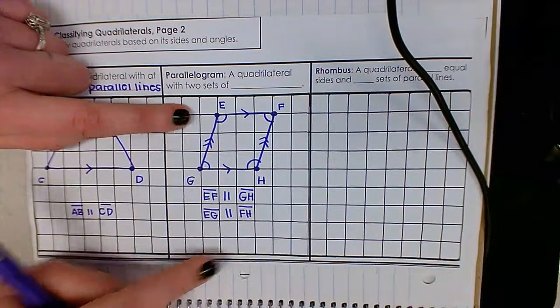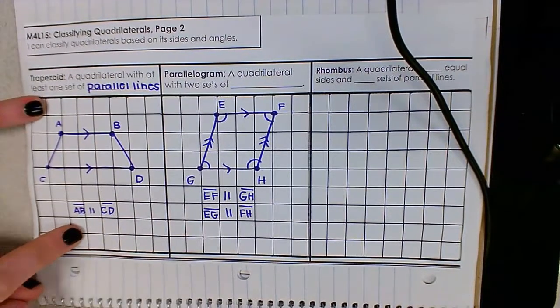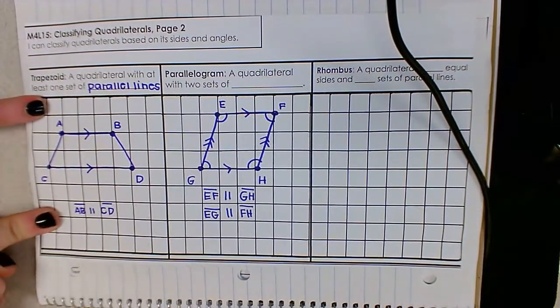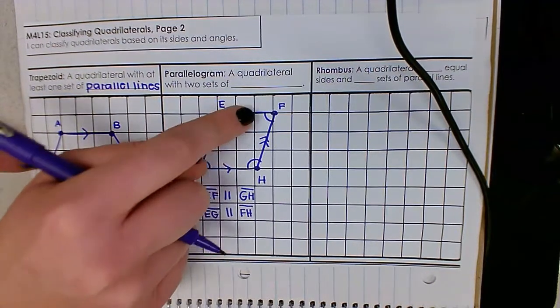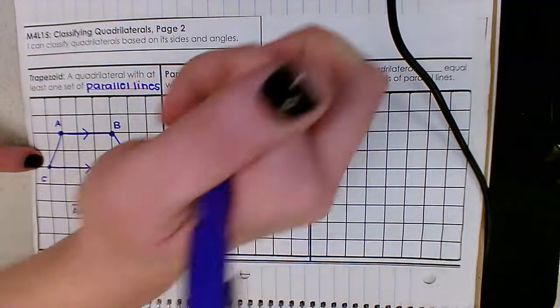A parallelogram is similar to a trapezoid. They both have parallel sides, but a parallelogram has two sets of parallel sides. One set, two sets.